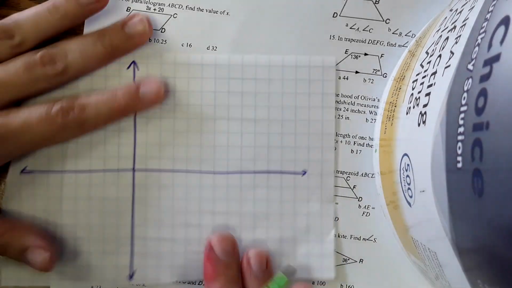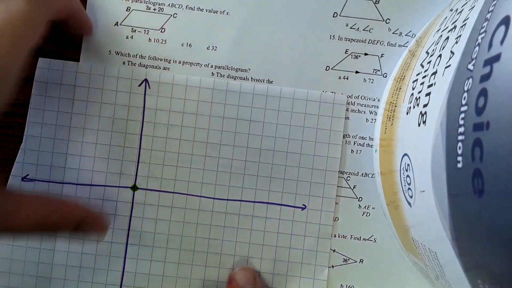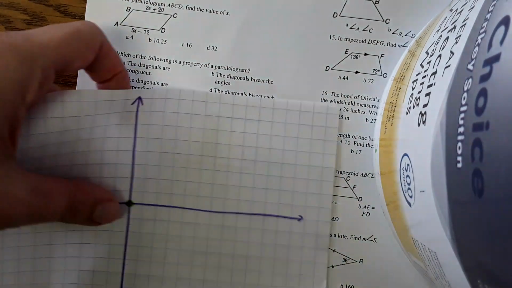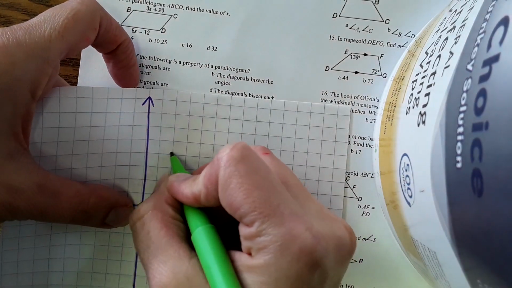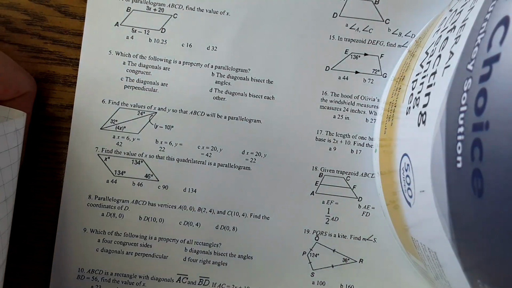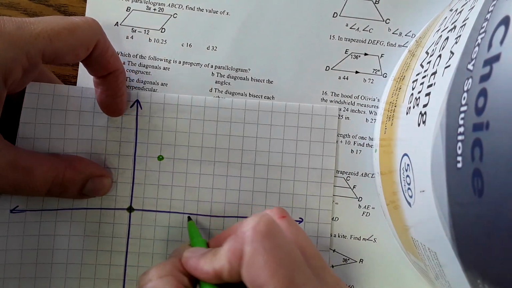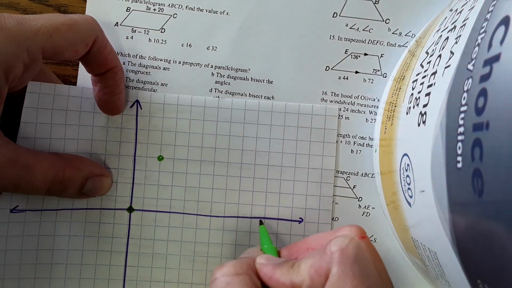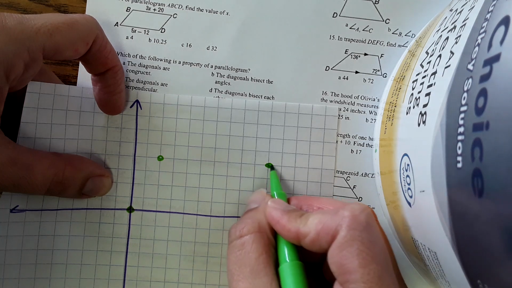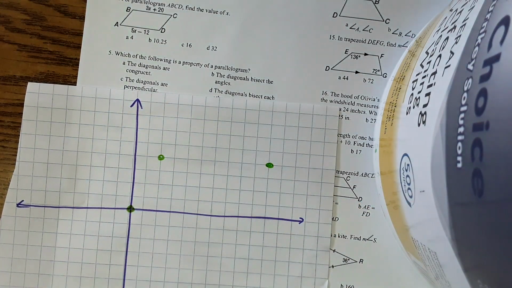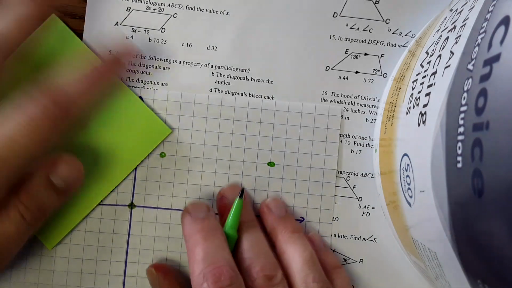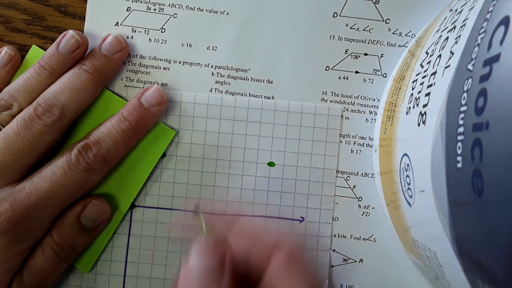Looks like A is at 0, 0. B is at 2, 4, I believe. 1, 2, 3, 4. And C is at 10, 4. 1, 2, 3, 4, 5, 6, 7, 8, 9, 10, 3, 4. Okay, so then what I would do is just connect your dots just to see where you're at.